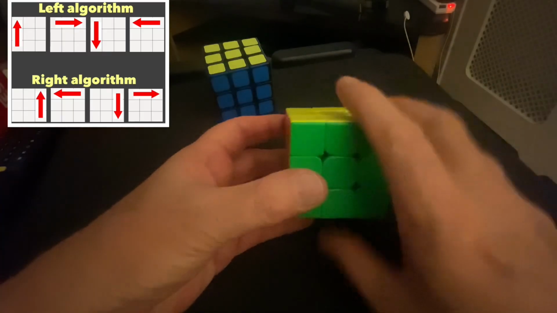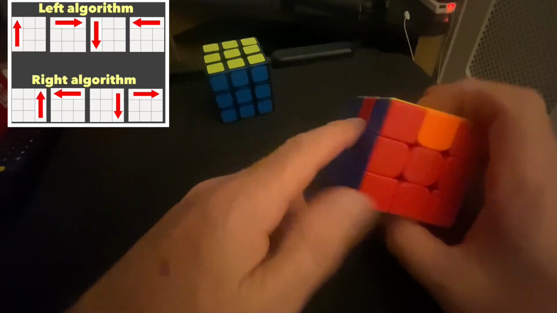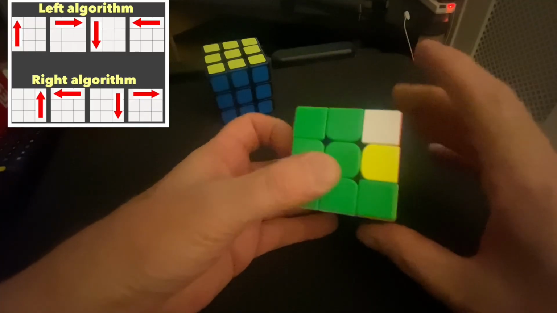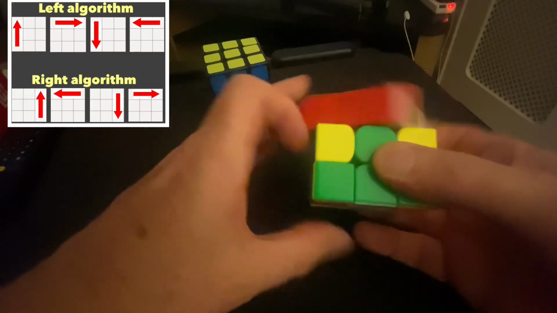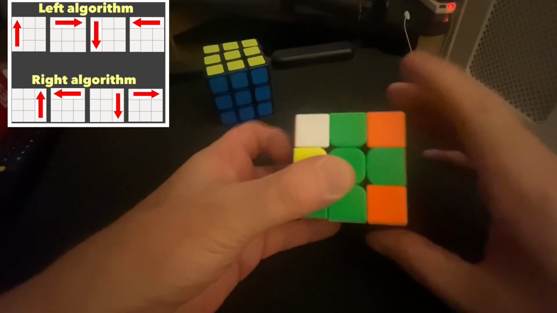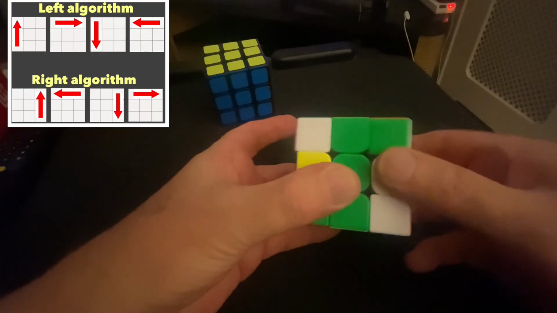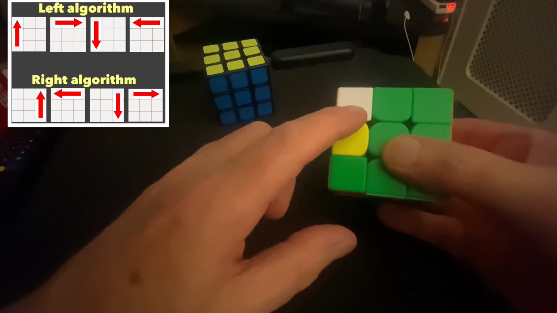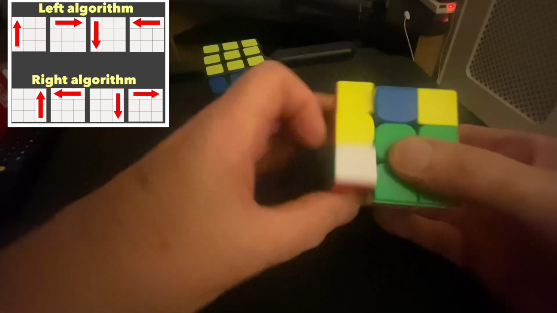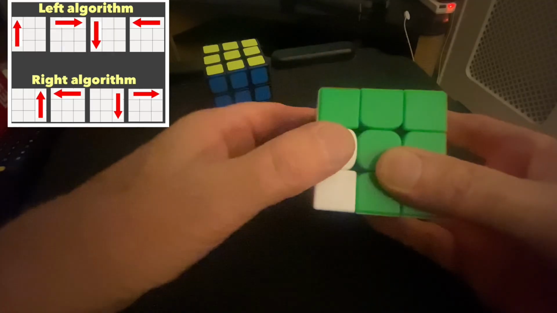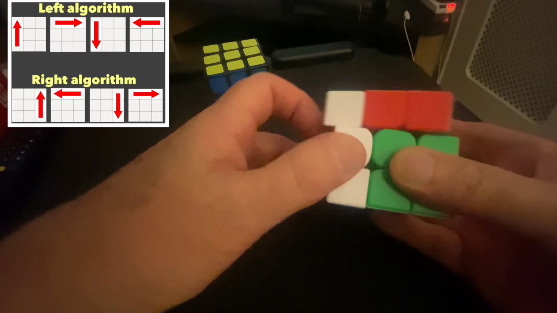Full face towards us. The pieces that need changing on the top. And then one right, 1 left, 5 right, and 5 left. And the cube is solved.